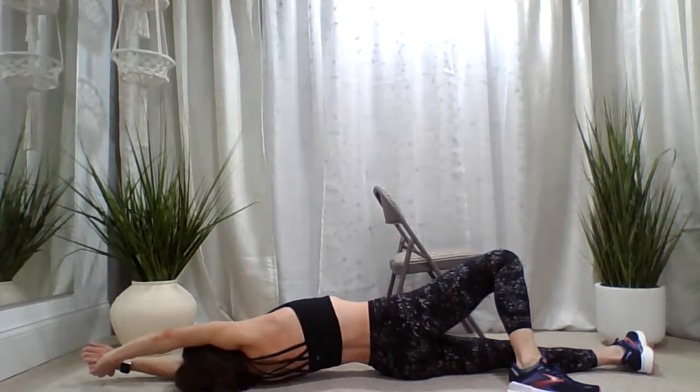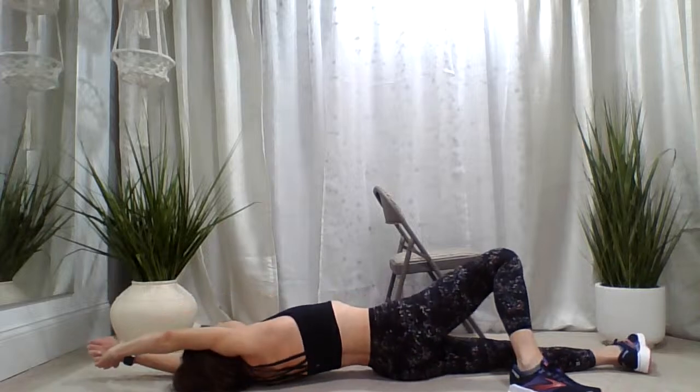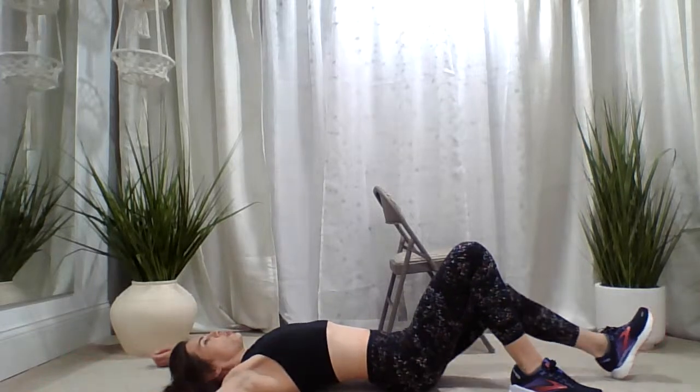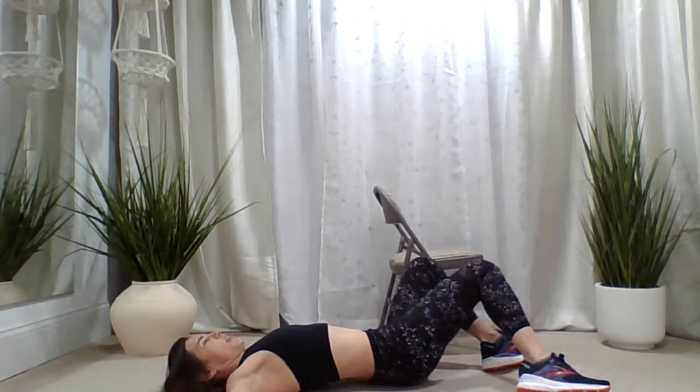Bring yourself back from Shavasana in whatever way feels comfortable. A long stretch, gentle twisting side to side. You can rotate the neck. Knees dropping side to side, whatever feels good. And bring yourself back to an upright position by rolling to one side and pressing yourself back up.